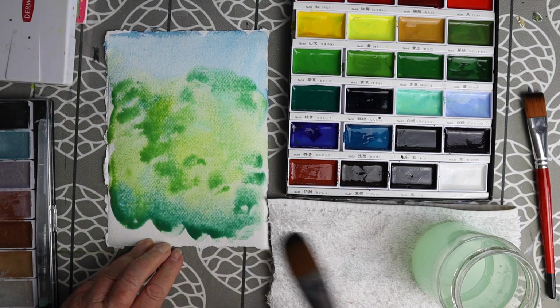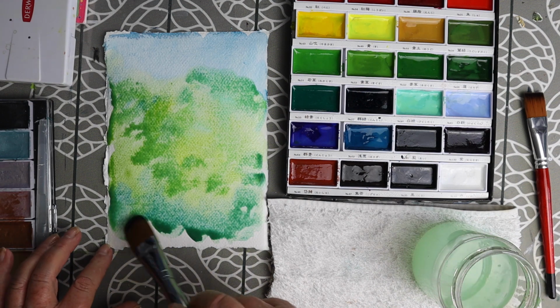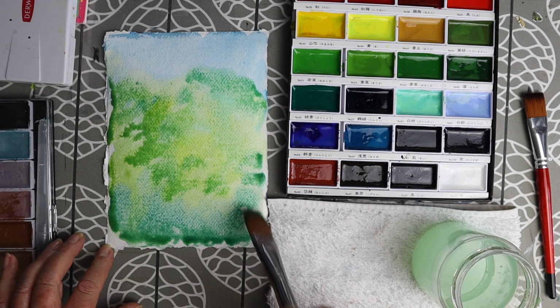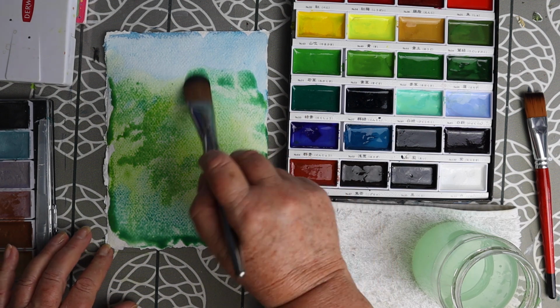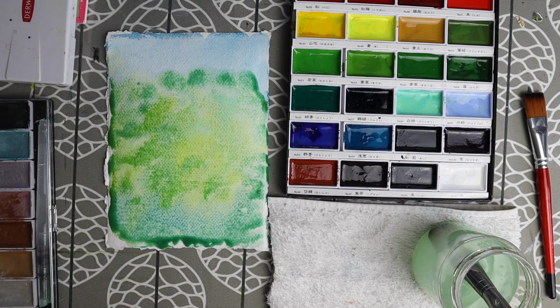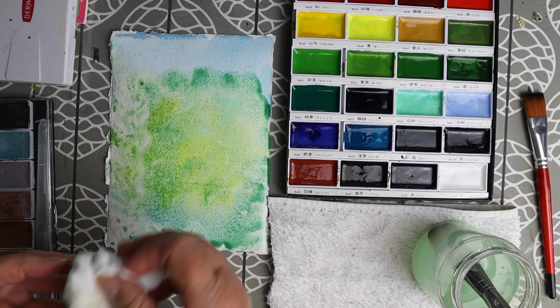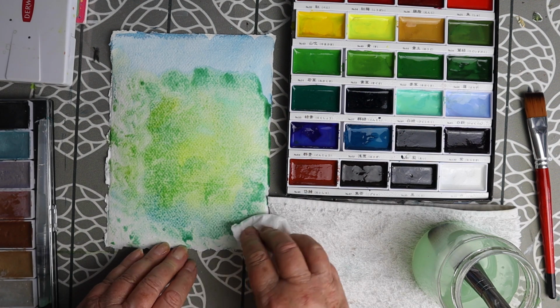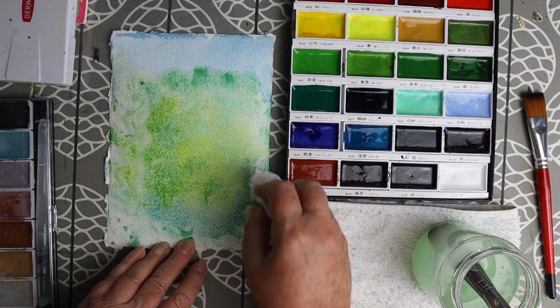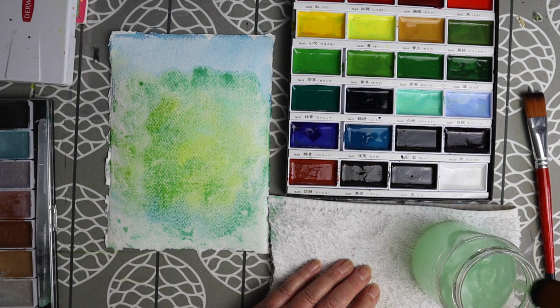I've chosen not to. Now, because that is really wet, I'm thinking that I might mop some of that water up off the paper with a bit of paper towel, just so it makes it quicker to dry when I need to dry it. I don't want to take too much of the colour off though. Okay, so let's add a bit more colour in there.